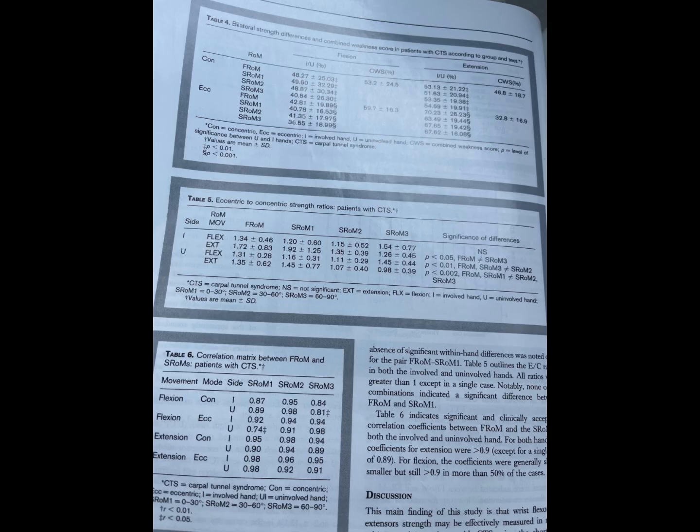The reason for this observed close association between SRoM1 based strength scores and their FRoM counterparts is not a straightforward one. It may be related to the combination of factors encompassing the location of SRoM1 within the local wrist excursion, the intermuscular play in performing the various tests, and test position.